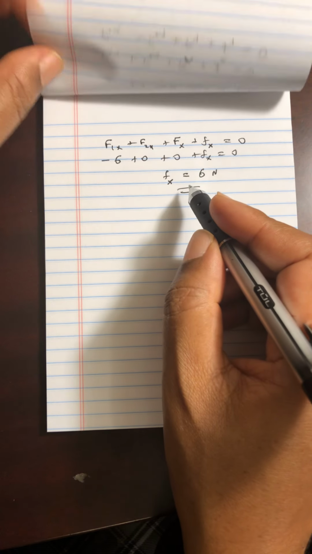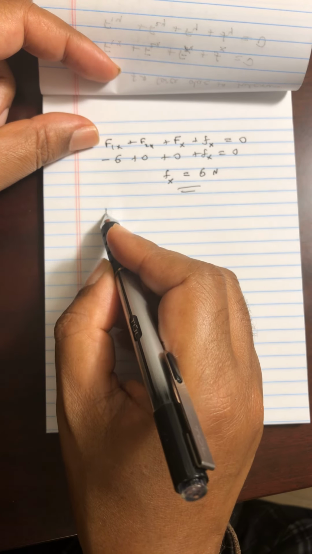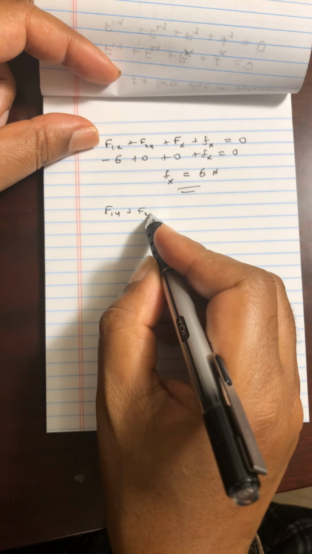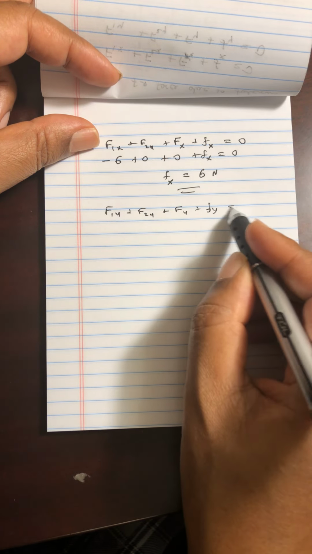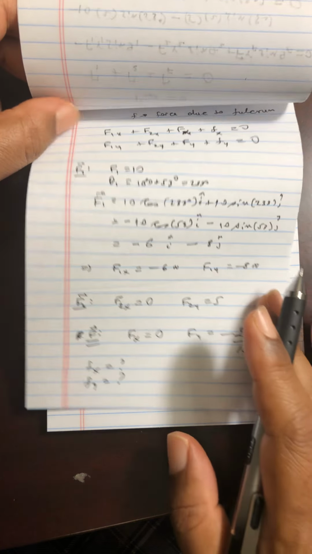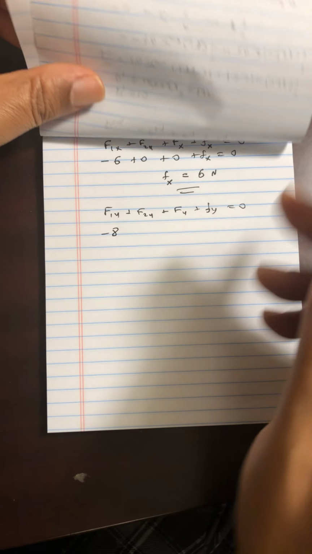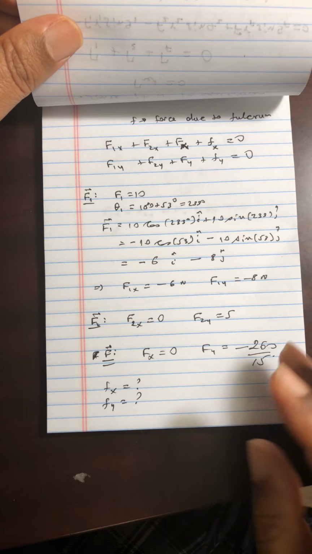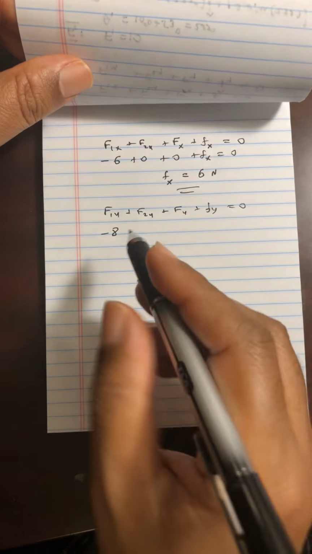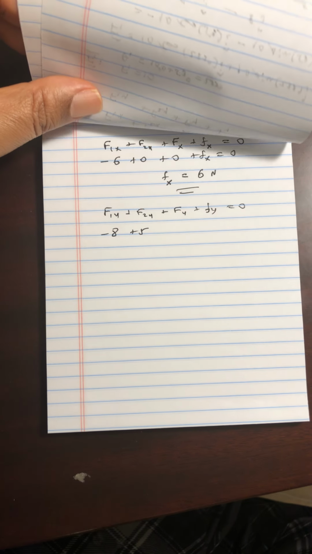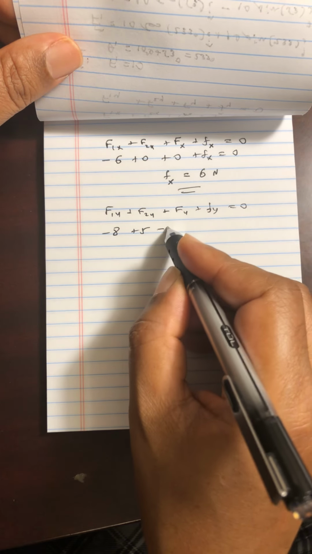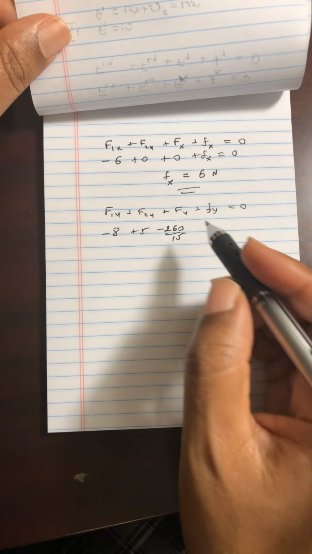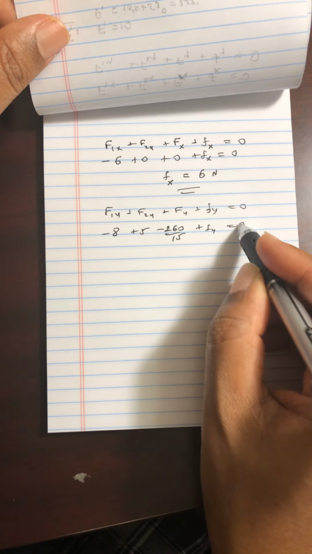Now let's do the y part. So f1y plus f2y plus Fy plus the fulcrum's y component equals 0. f1y is this one, negative 8 newtons. f2y is 5, this one over here, plus 5, and then plus Fy is negative 260 over 15, minus 260 over 15, plus the fulcrum's y component equals 0.